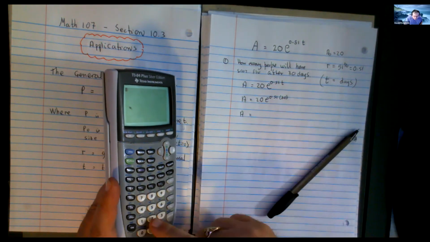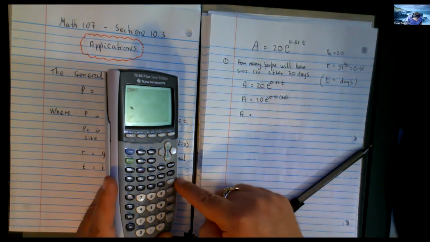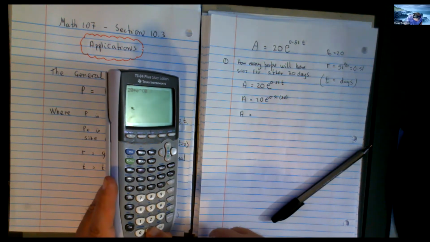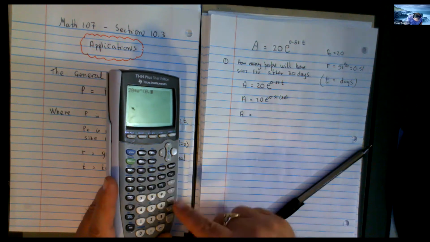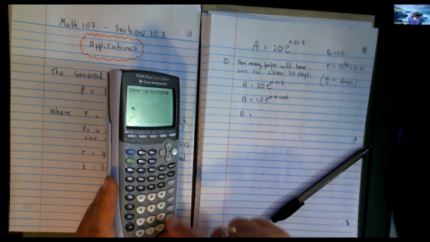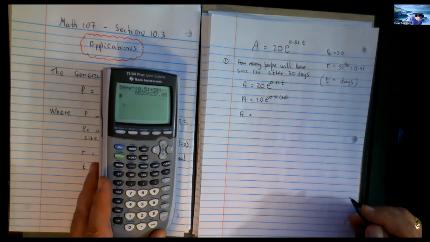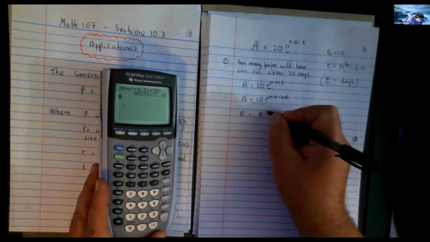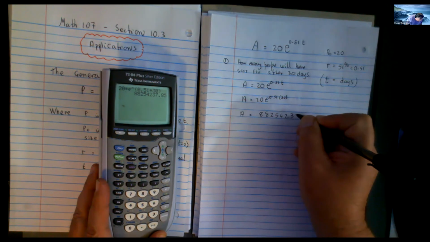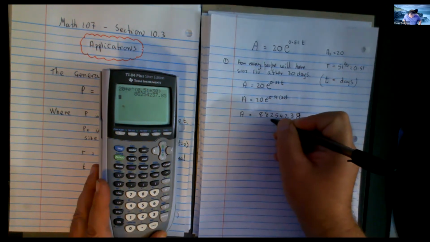So it's 20 multiplied by e to the power of, put a bracket in, 0.51 times 30, close the brackets, and 88,254,233. Well, actually 88 million.